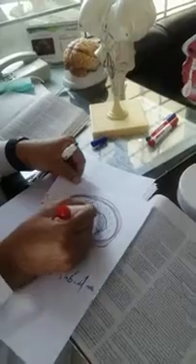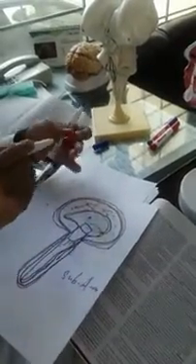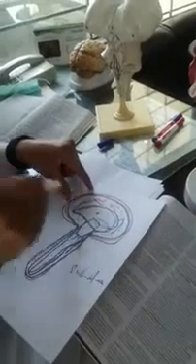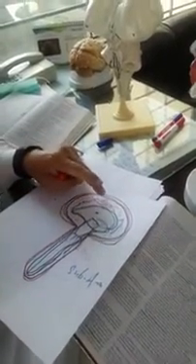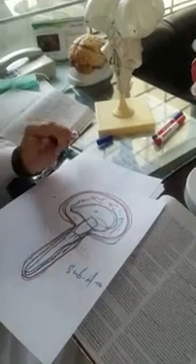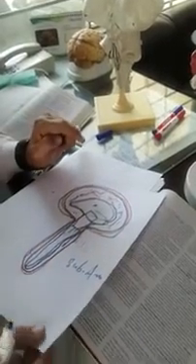Now, in the subarachnoid space, that is between the arachnoid and pia, there are blood vessels running, that is arteries and veins. In this area, the arteries and veins lie in the subarachnoid space.